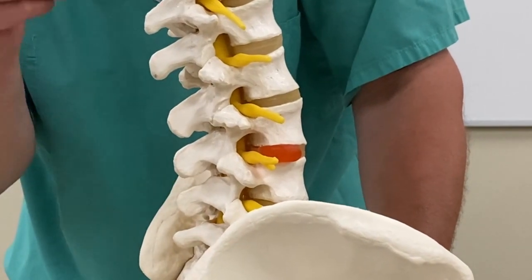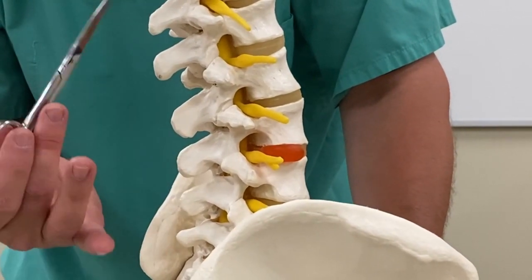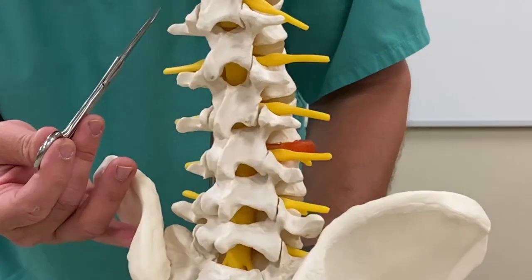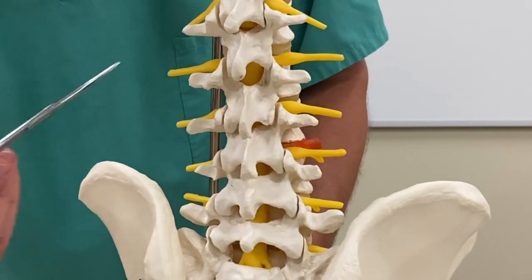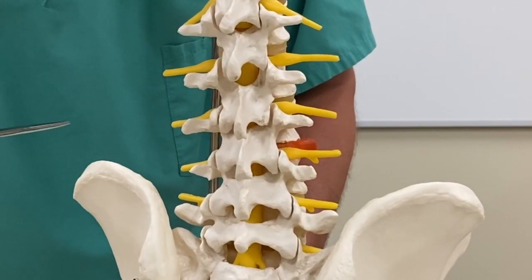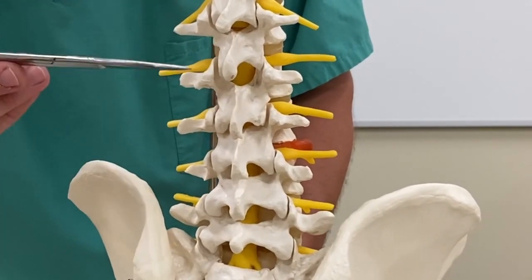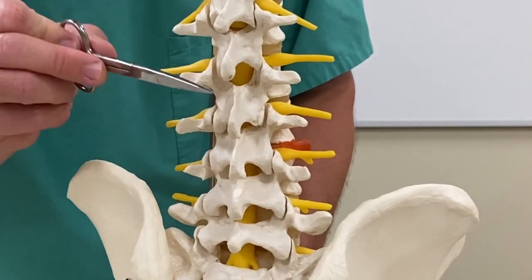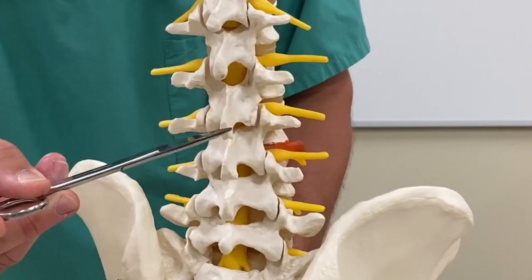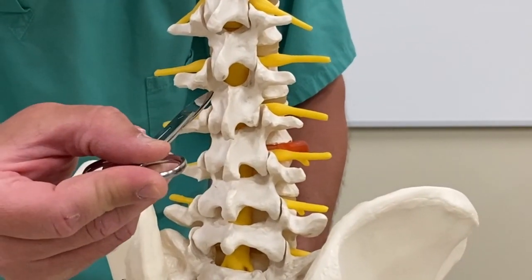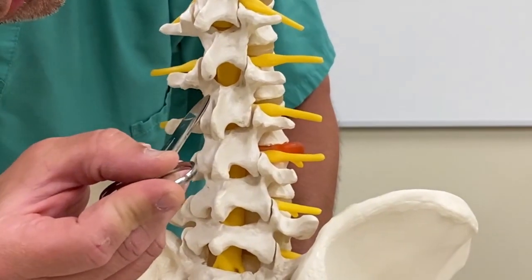So the thing that makes a paramedian approach more difficult, I'm going to turn this back a little bit. With a paramedian approach, you come in from the side, right? And so you have to basically use your best judgment at what angle this needle needs to be at. Because if it's too shallow, you're going to come in here and hit some of these transverse processes.